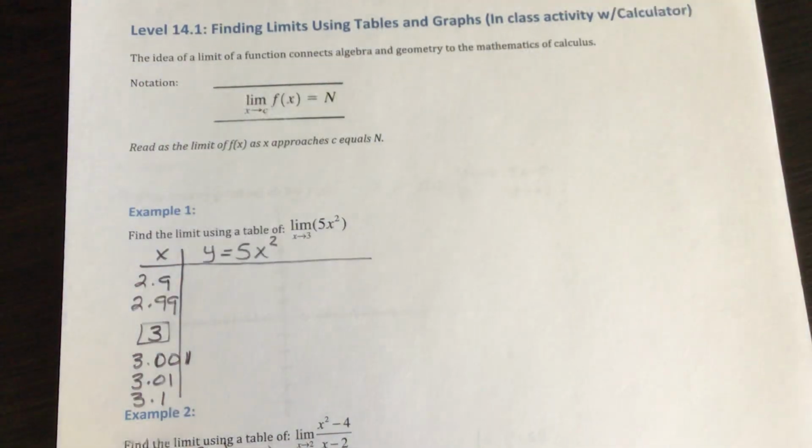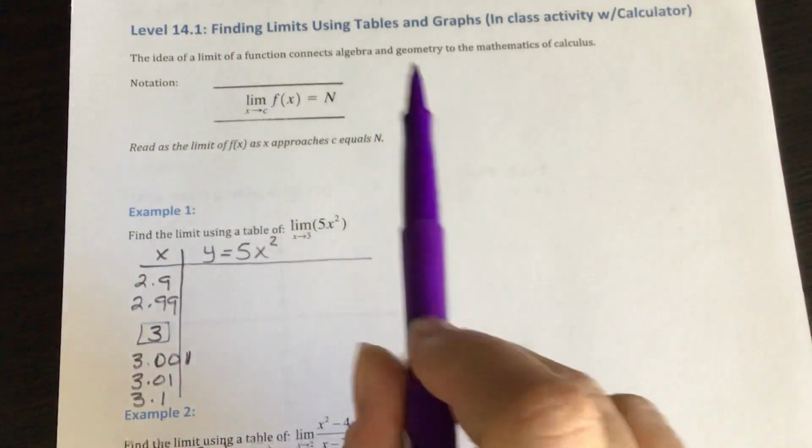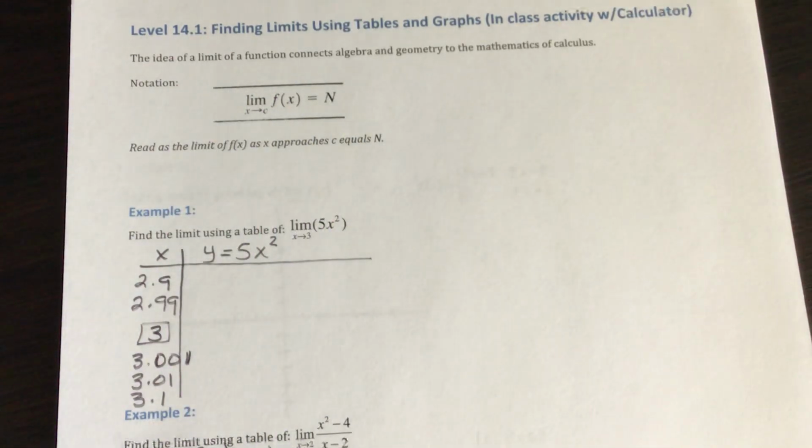But we're going to start off real basic, and we've got this crazy notation here. And the first section, if you're heading on to calculus next year, the first section that you're going to study is called limits. And limits are what happens as a function approaches a number.